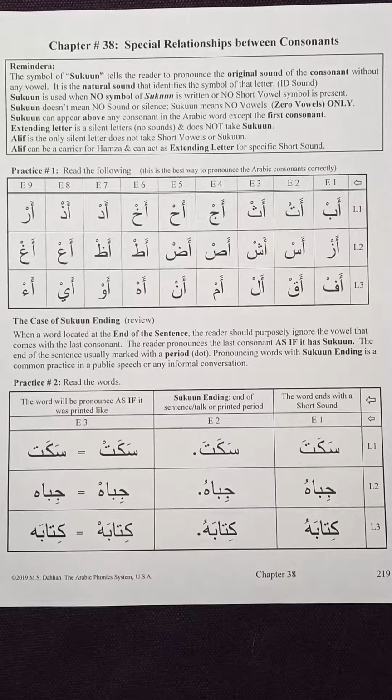Sukoon does not mean no sound or silence. You should know that, right? Because sukoon means no vowels, zero vowels only. Sukoon can appear above any consonant in the word except the first. There is no Arabic word that starts with sukoon.